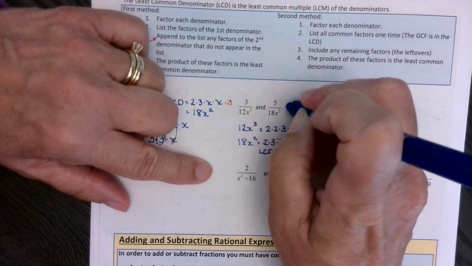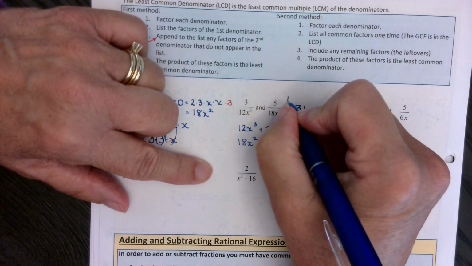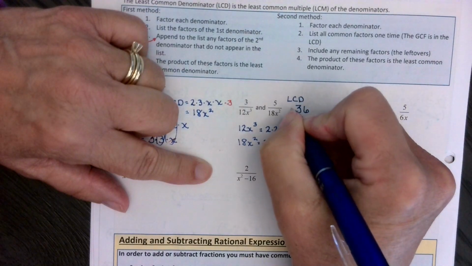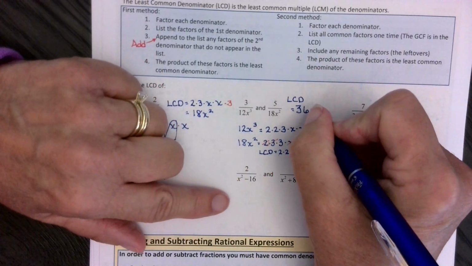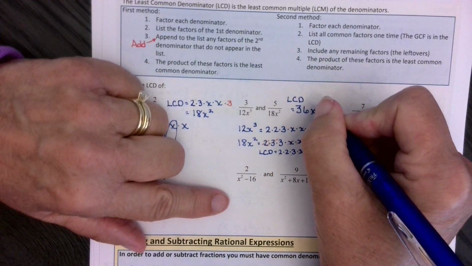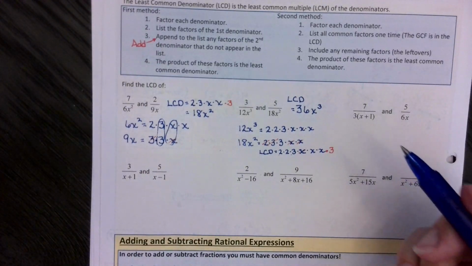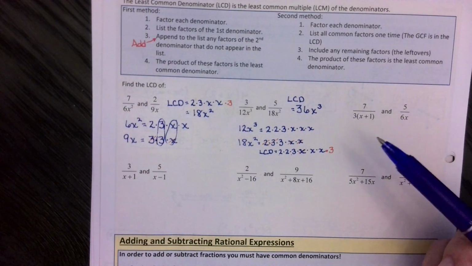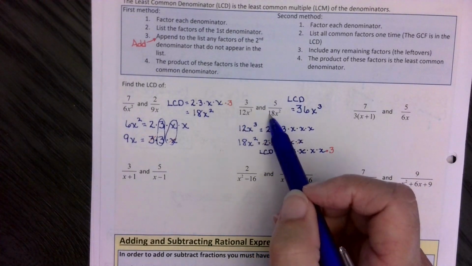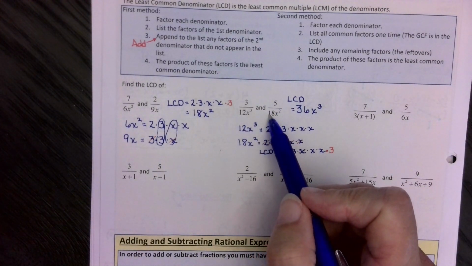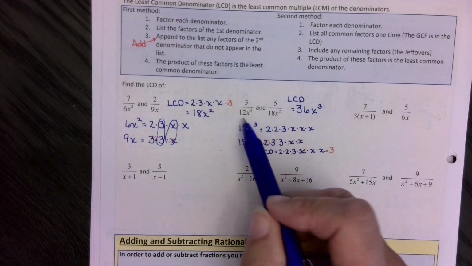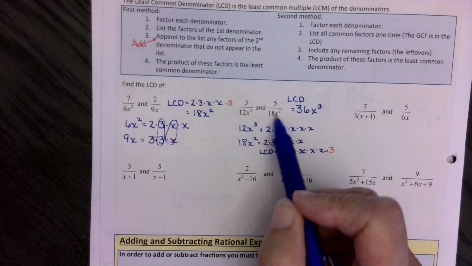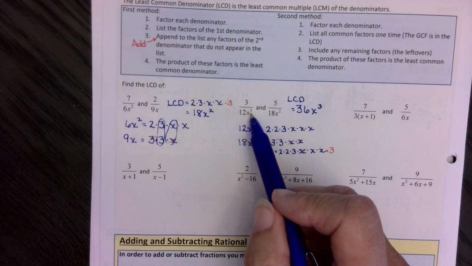So my LCD equals 36, and then I have x cubed, sorry. Now, is that the way I do it? No. I look at 12 and 18 and ask, what's the smallest number that both of them will divide into? It's 36, and then between the x cubed and the x squared, it's always going to be our higher one.